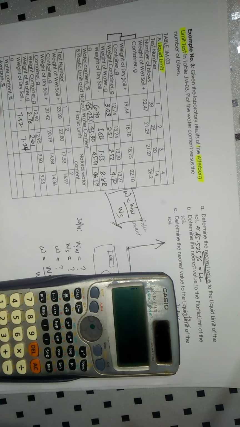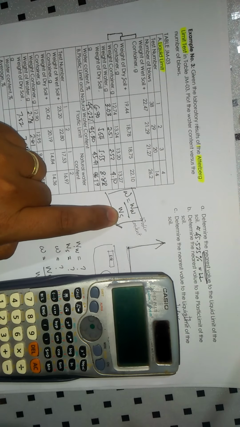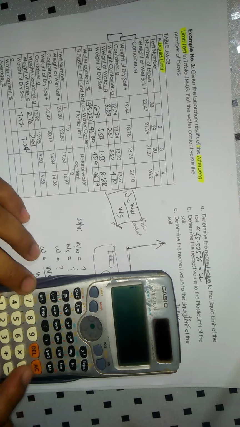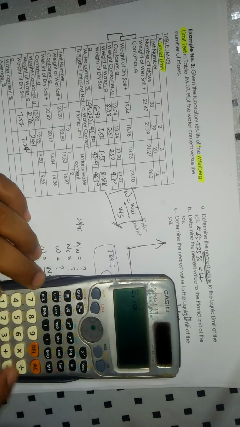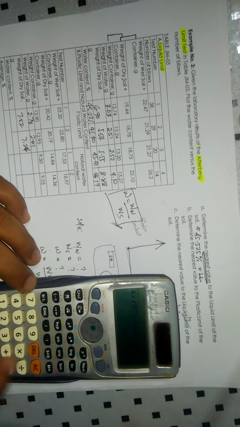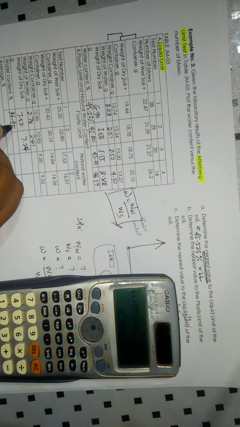Okay, so again, we need to have our water content. Water content is weight of water divided by weight of solids or your dry soil. 2.78 divided by 7.52. This is equal to 36.97.